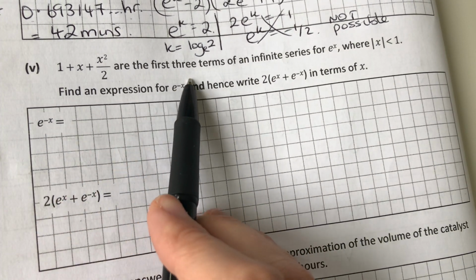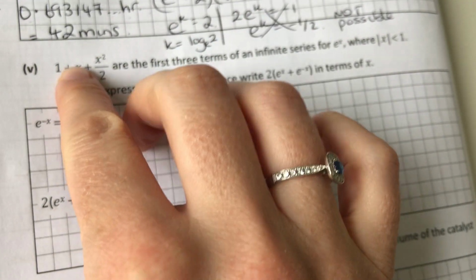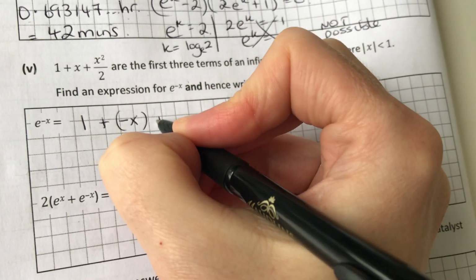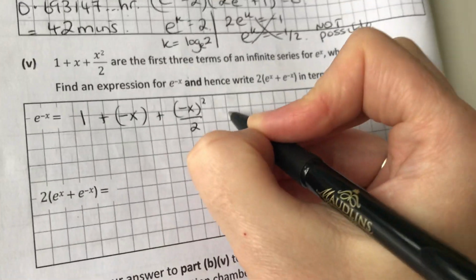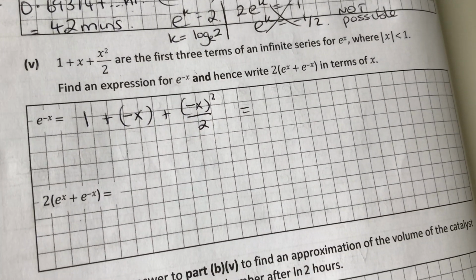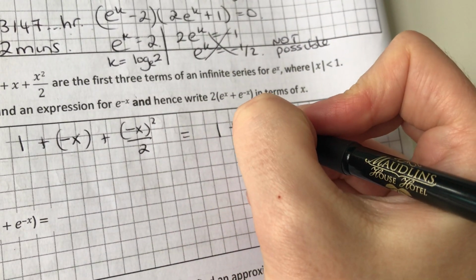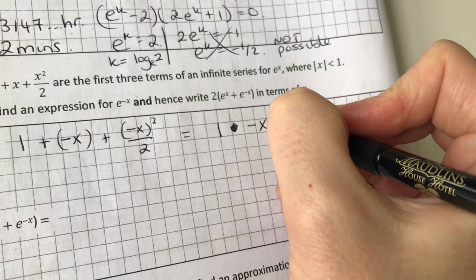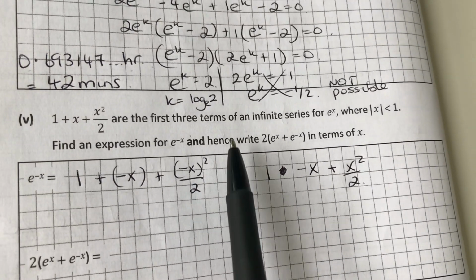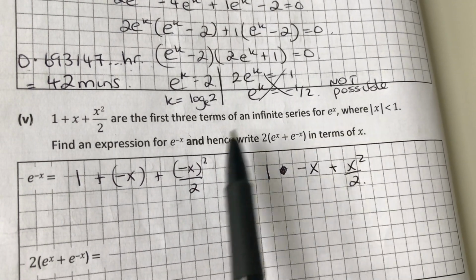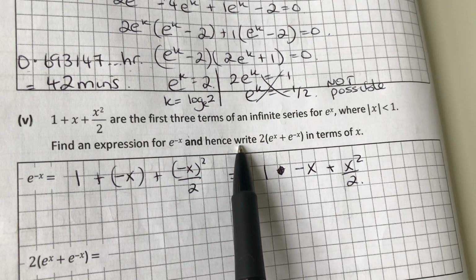Well, anywhere I have an x, I'm going to throw in a minus x. So now I have my first x, it's getting replaced by a minus x, plus, now I have another x, it's getting replaced by a minus x, and I'm just going to clean that up. I end up with 1 minus x plus x squared over 2. And all I did was, like a function, anywhere I saw an x, I put in a minus x into this. And hence right.